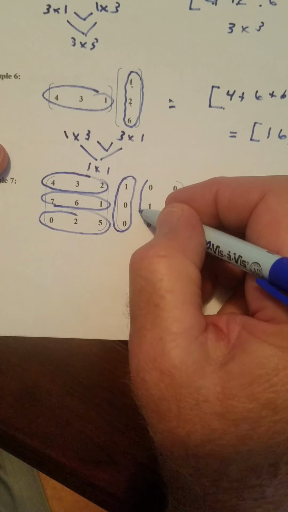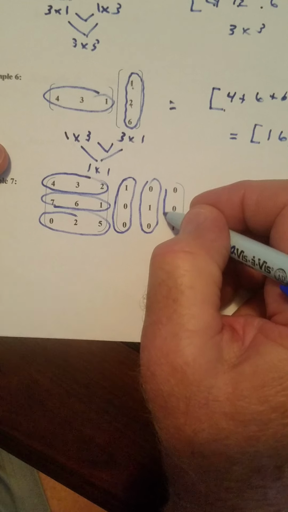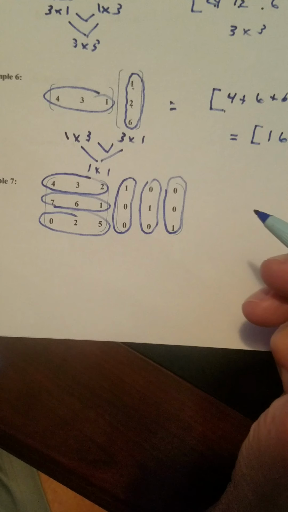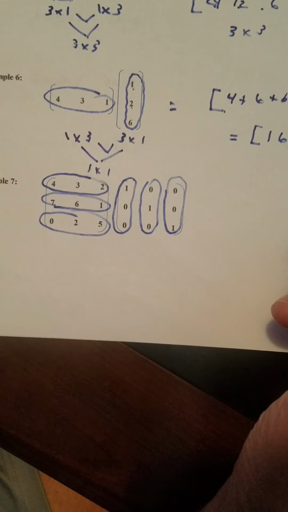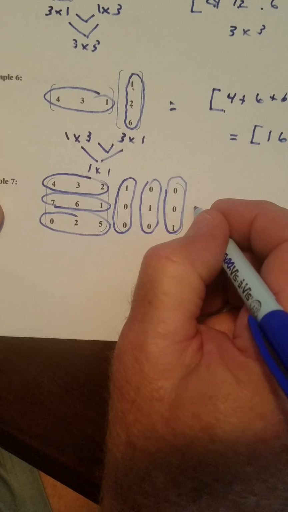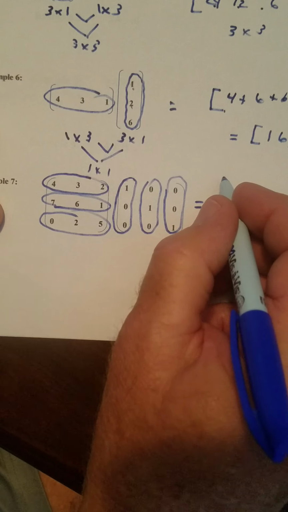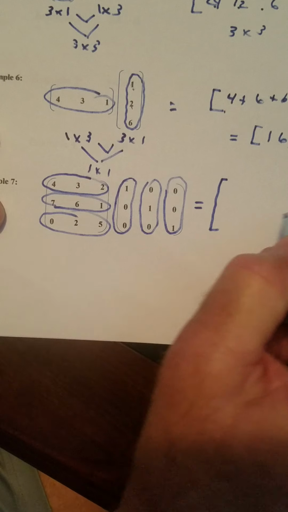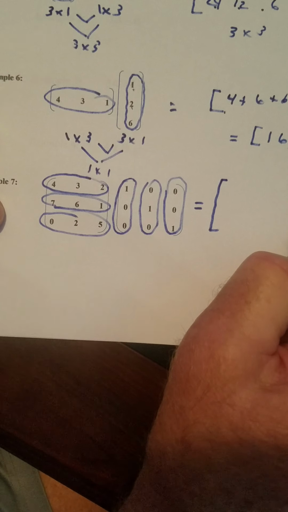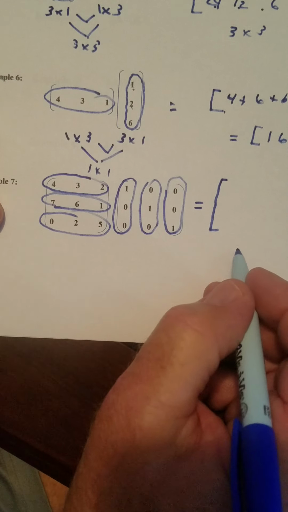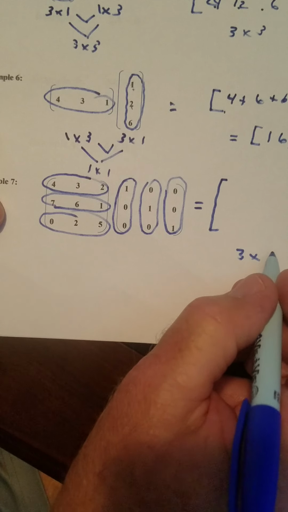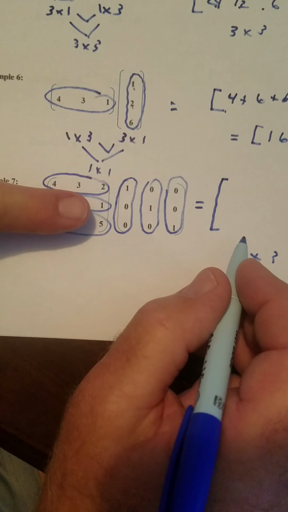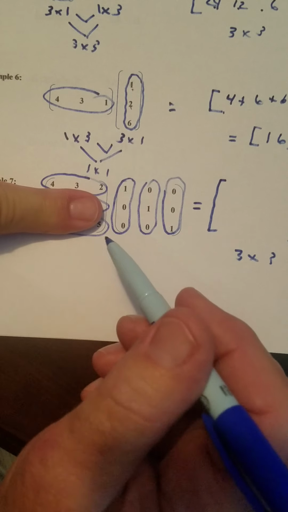Circle my columns. I'm going to have a 3 by 3 answer. We could do this just by looking at it.